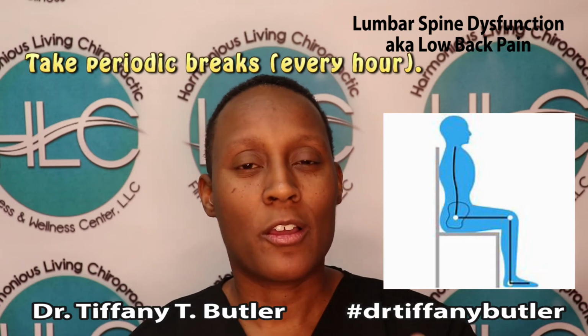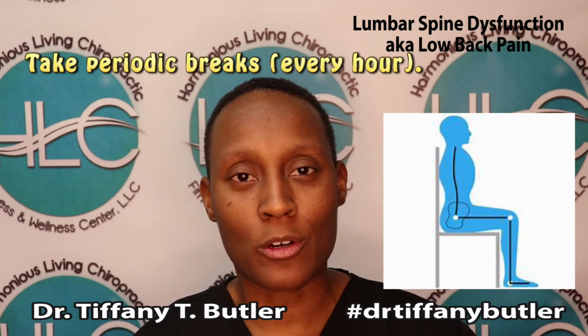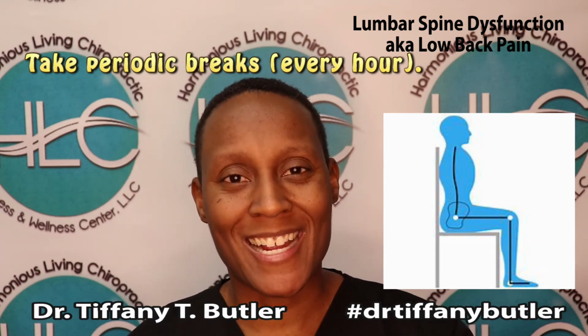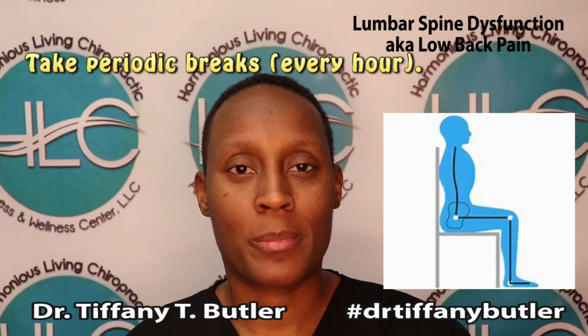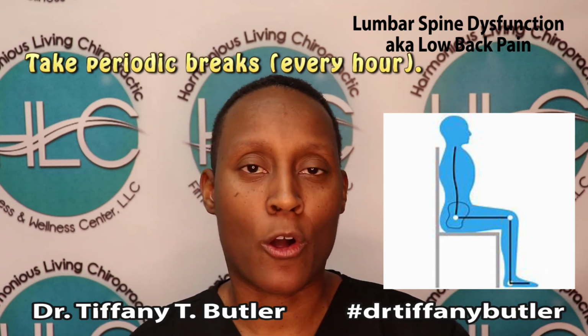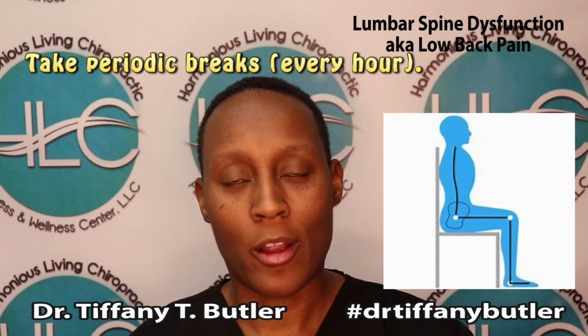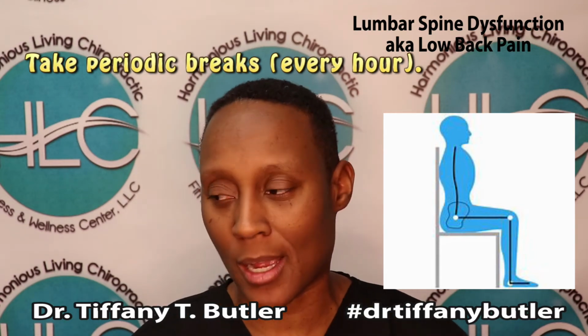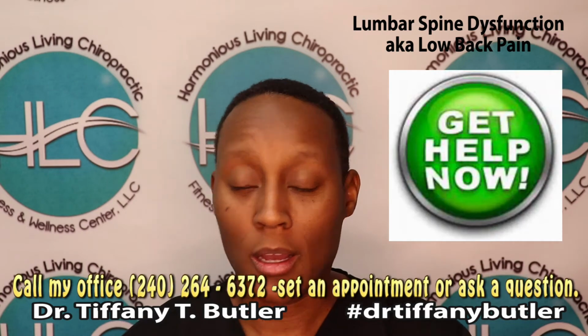And what does this mean? It means that when you're sitting, your feet should be flat on the floor, your knees should be at a 90-degree angle, and your hips should be at a 90-degree angle. This takes unnecessary pressure off of your lower back and your hips area. So again, I'll put a picture so you can get a visual, and I'll eventually give you some exercises and other videos on what you could do.